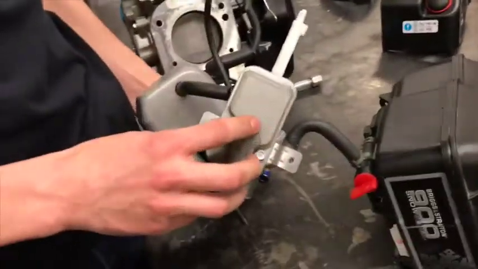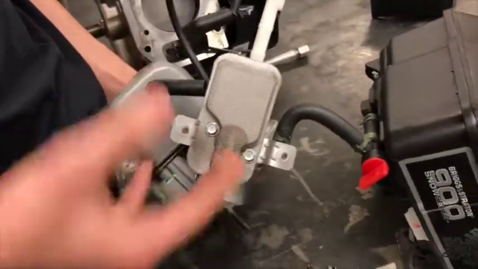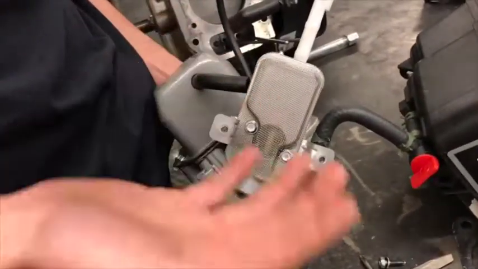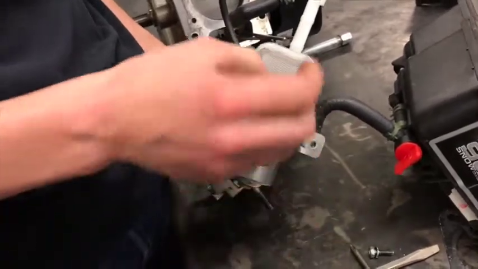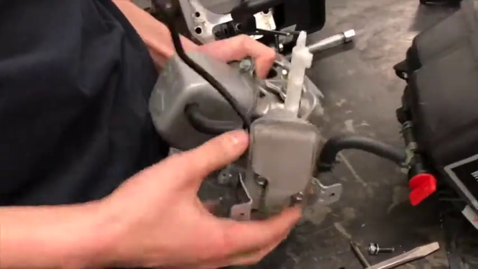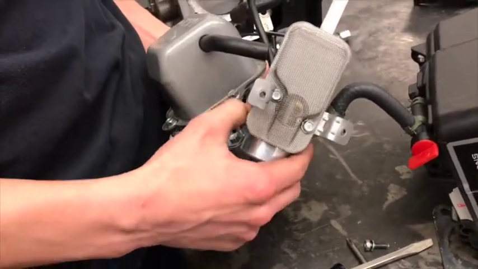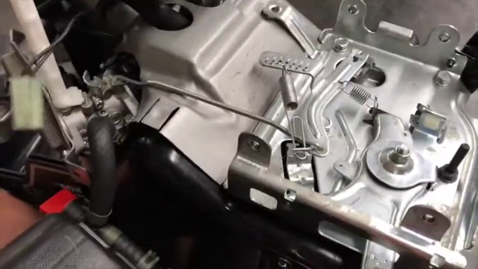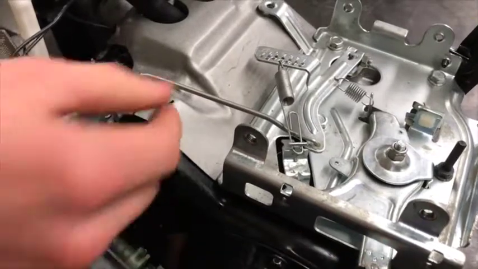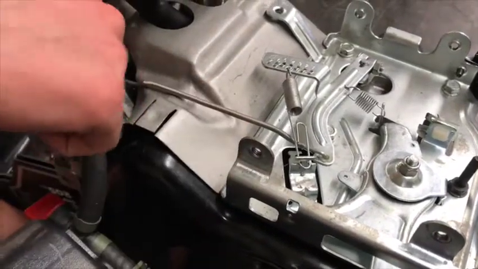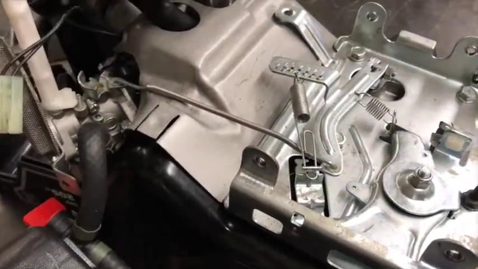So this is the air filter, and all it does is basically filter big particles like rocks and dirt and stuff like that from getting into the carburetor. And when you increase the fuel throttle, you move the connecting rod so that it increases the fuel intake.